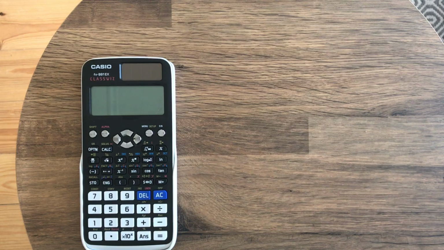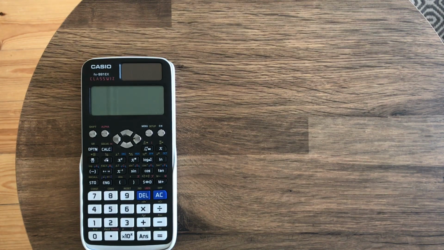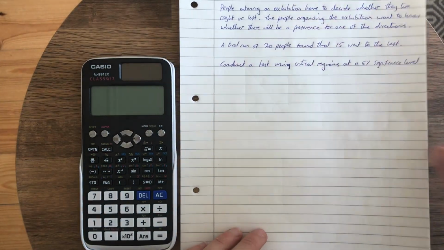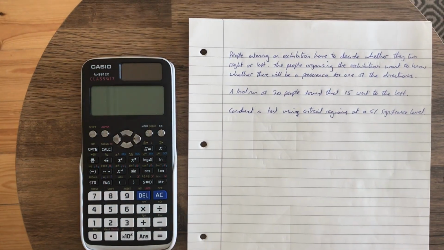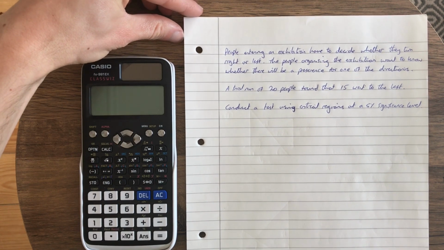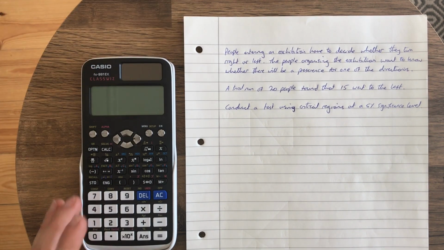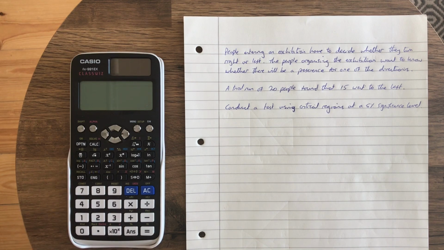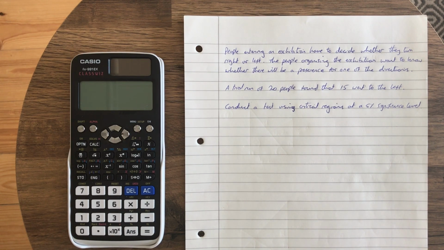In the second example I'm going to show you, we are going to go on to look at a two-tailed test and how we can use that. It's going to be a little bit different to the other one because we're looking in two different directions here, but the principle and the process will be fairly similar.